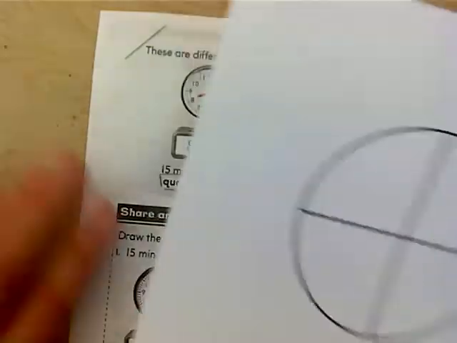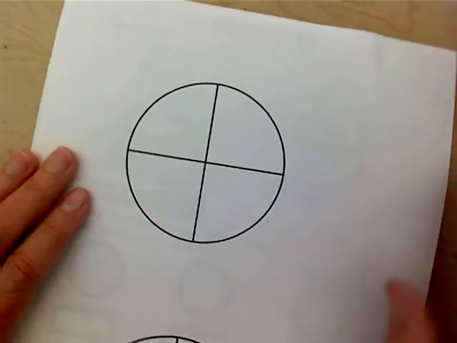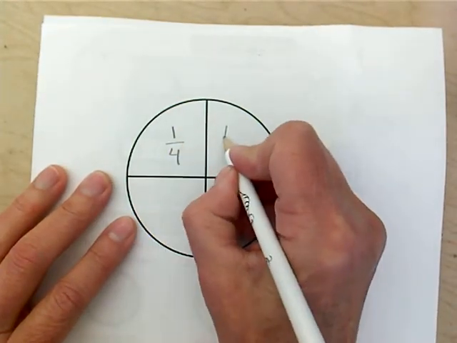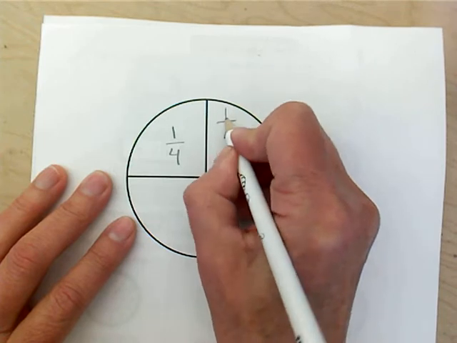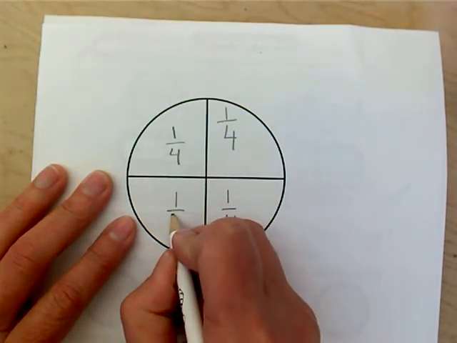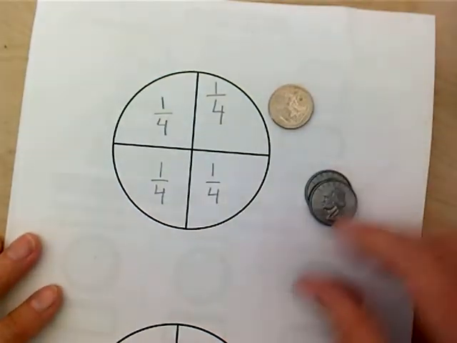15 minutes is 8:15. Now let's talk about that for just a second. I'm going to show you a little circle that has been divided into 4 parts. Each one of these 4 parts is called a quarter. It's kind of like a dollar. When we were talking about money last week, we talked about the fact that there are 4 quarters in a dollar.